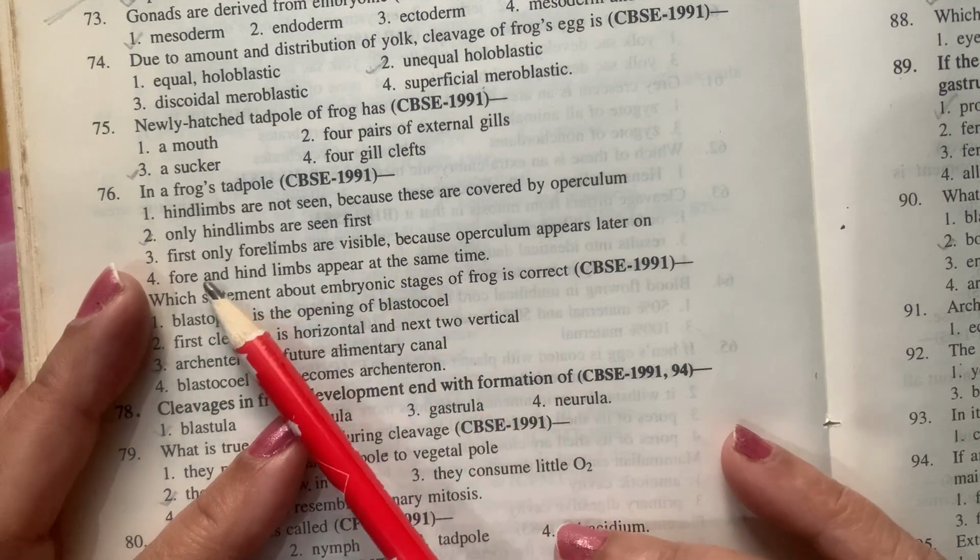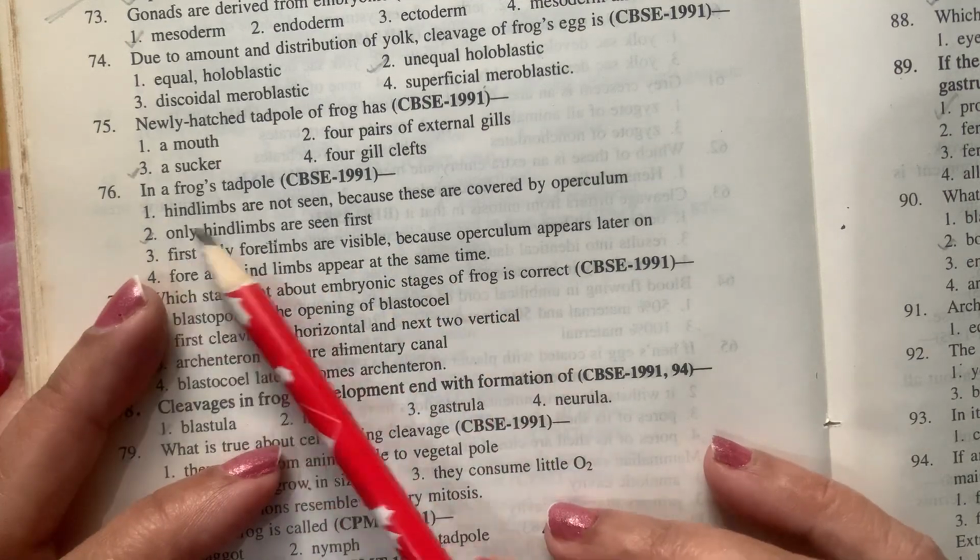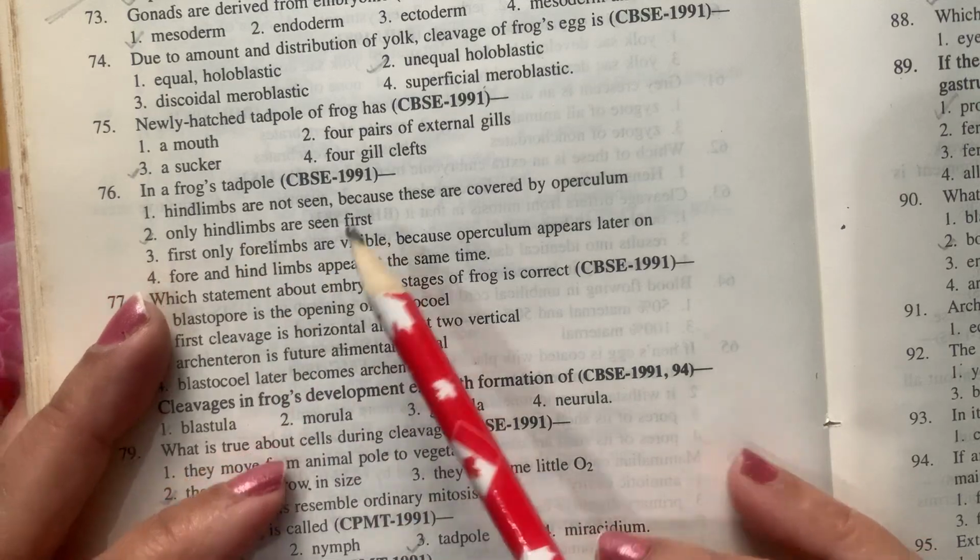In a frog's tadpole, hind limbs are not seen because they are covered by operculum. Only hind limbs are seen first. First, only forelimbs are visible. Forelimbs and hind limbs appear at the same time. Second option is correct. Only hind limbs are seen first.